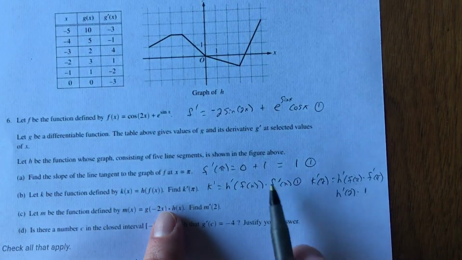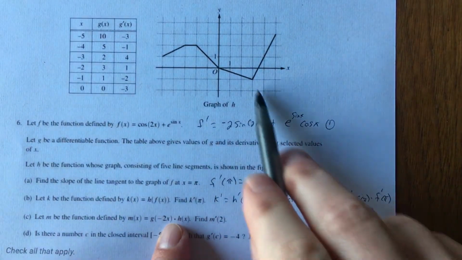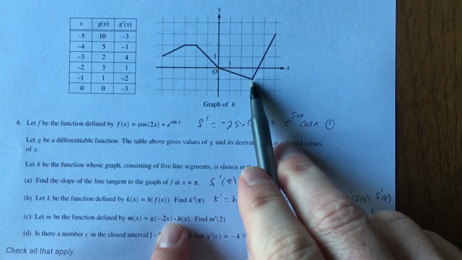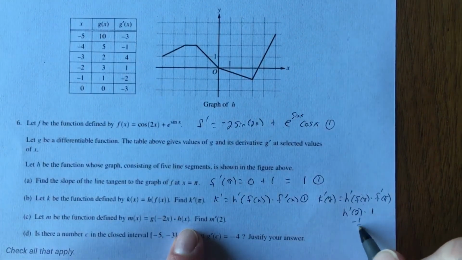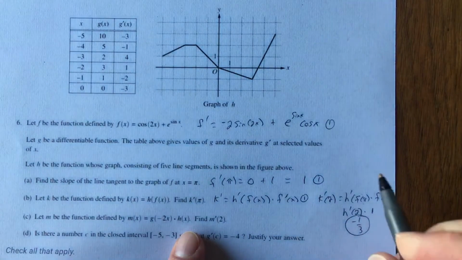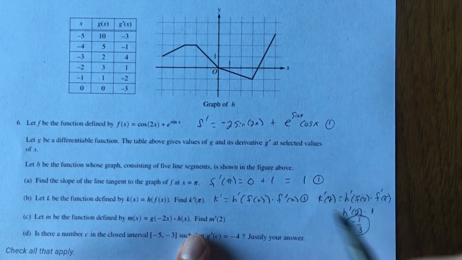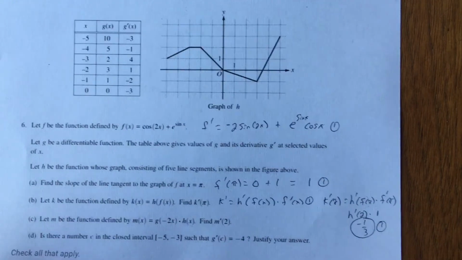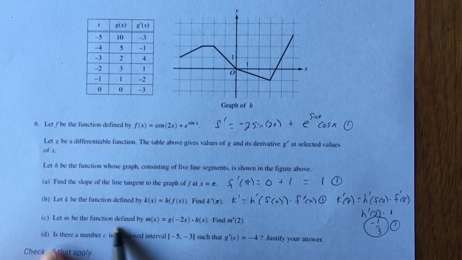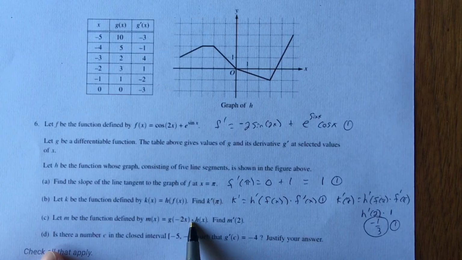Okay, so if I come over to h and I look at 2, the derivative of h at 2 is the slope of this line, which is a negative 1/3. Okay, and so if you had the derivative point, if you got down to here correctly, that was worth another point.